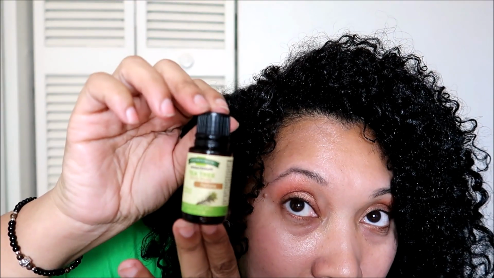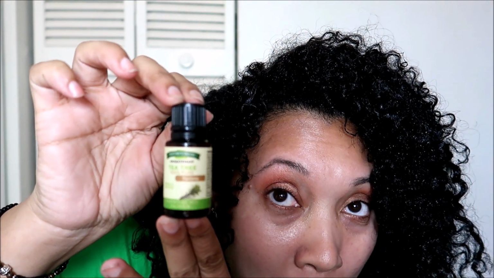But I also picked up just 100% tea tree oil as well, and this has been my most used acne product over the years. If I have a pimple, you guys, we're gonna get really personal in this one. I had a giant witch's boil, like medieval pimple on my nose.